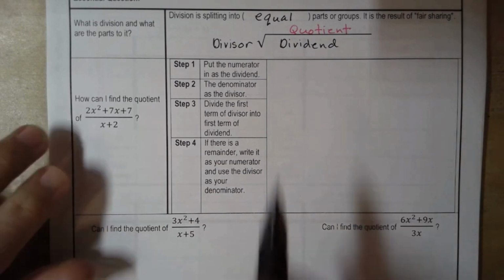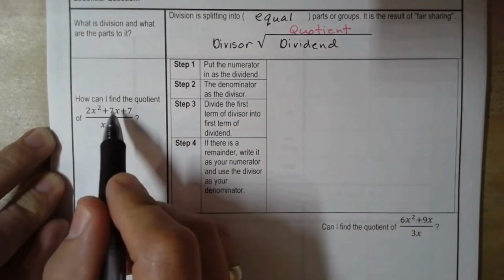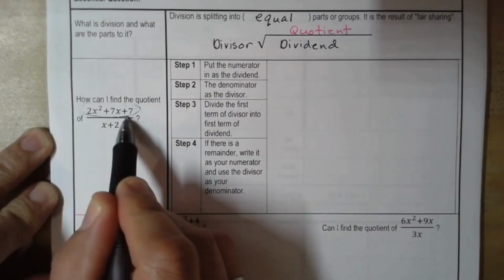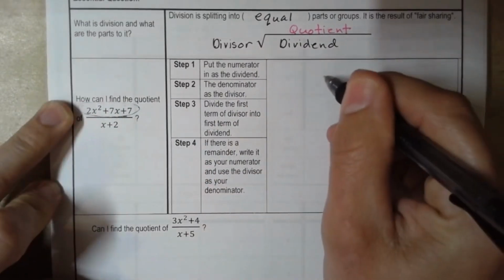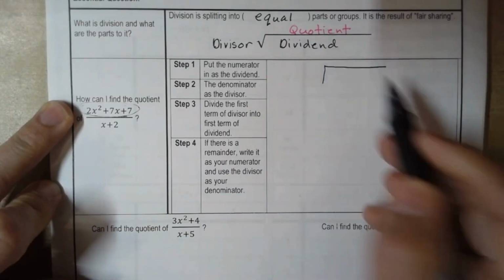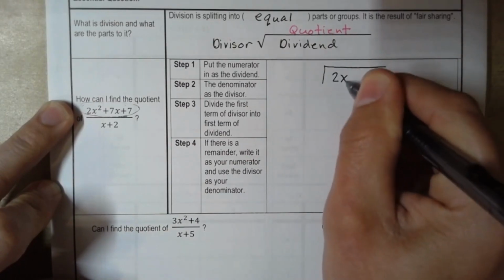So step 1 says put the numerator in as the dividend. So notice my numerator, that's what's on top right here. I'm going to circle it. So I'm going to go ahead and make my little division symbol. I'm going to leave a little room so that we can write the answer on top. And I will write 2x squared plus 7x plus 7.